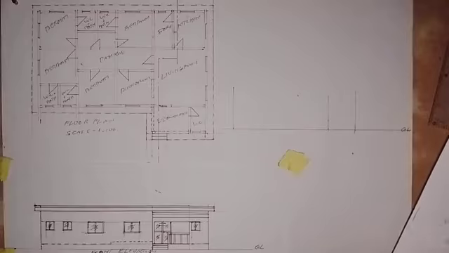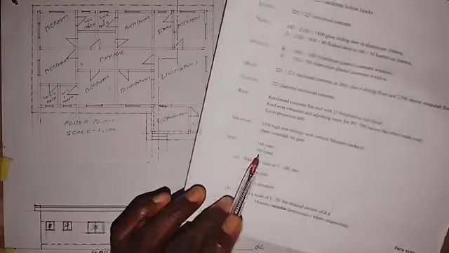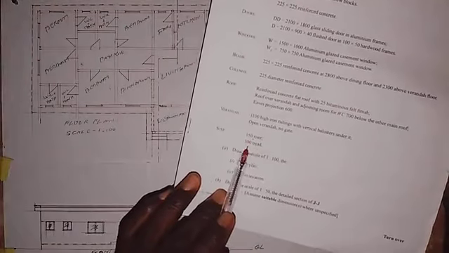So for the floor, for us to get the floor level here, we follow the dimensions of these steps. That's what we use. So that's the 450 that we are given. As we are told, the riser of each of these steps is 150, while the thread is 300. That's what we did.